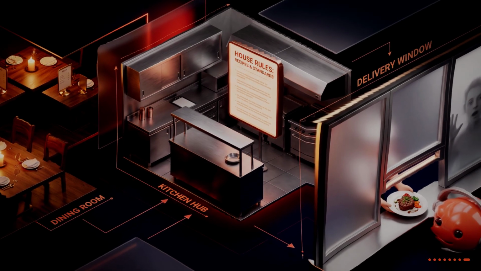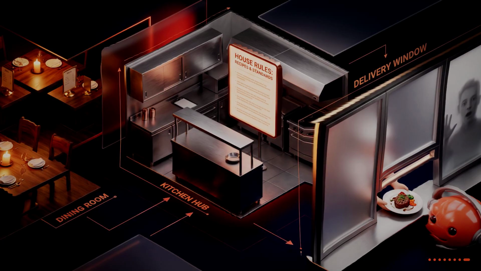1 kitchen, 2 doors. The same rules at both. Build the delivery window as carefully as you built the dining room, and every agent in the ecosystem becomes a real user of your software, instead of a scraper pressed against the glass.